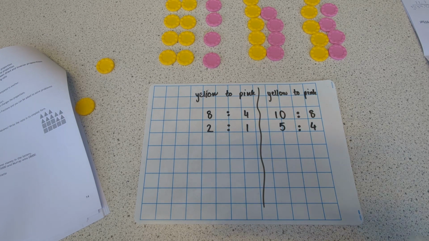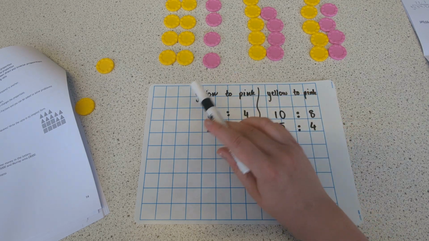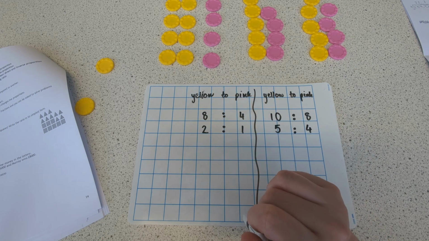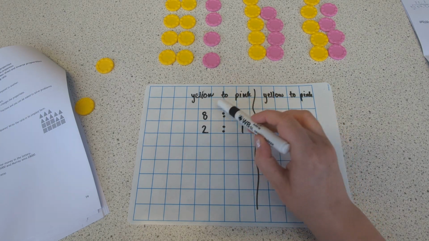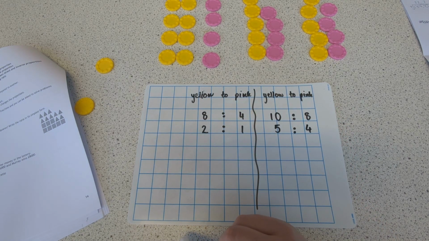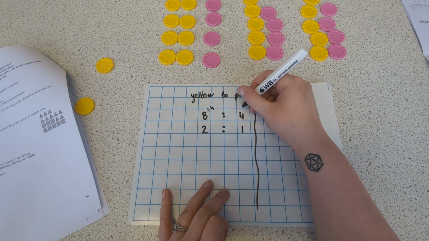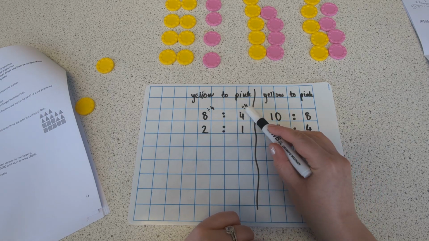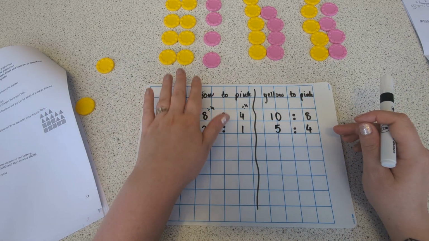Well, we're looking at these two numbers, our original ratio at the moment, 8 to 4. If these two numbers appear in the same times table, which they do, they both appear in the 2 times table and they both appear in the 4 times table, we can actually divide both sides by the same number. So I am dividing both sides by 4. 8 divided by 4 is 2. 4 divided by 4 is 1. And that's what we did here.